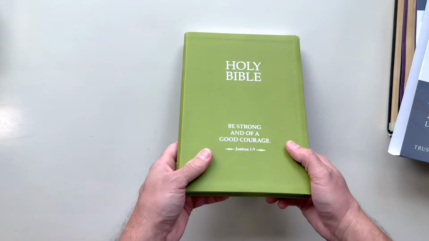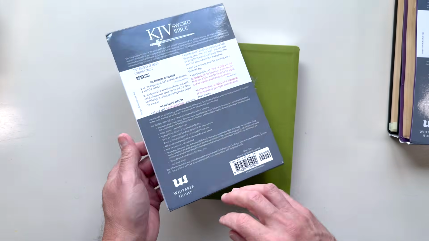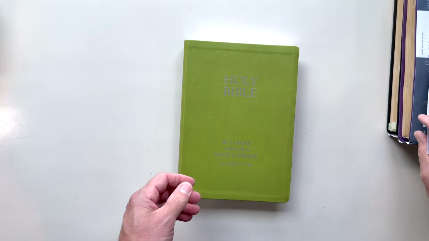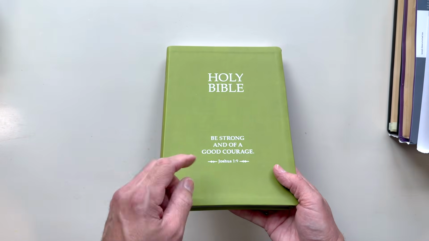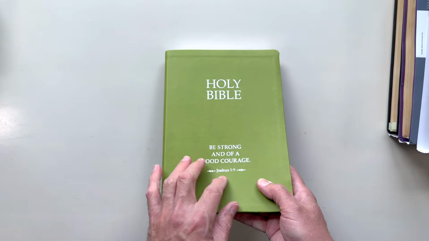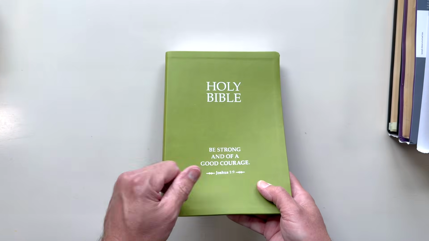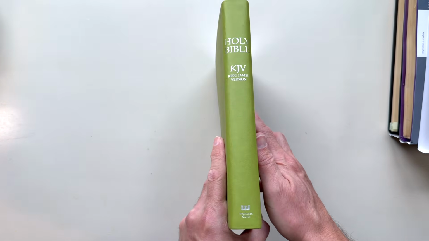So this one is the Life Verse Holy Bible, and I've already showed you the back of that. The only difference with this one is that what's on the front is not stamped in or embossed. It's just printed on. And Holy Bible, look at that.